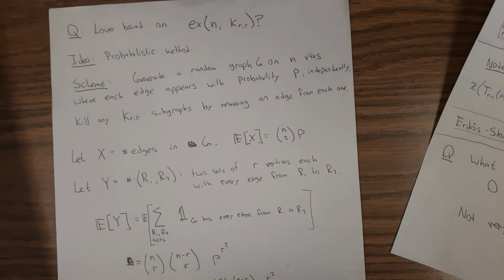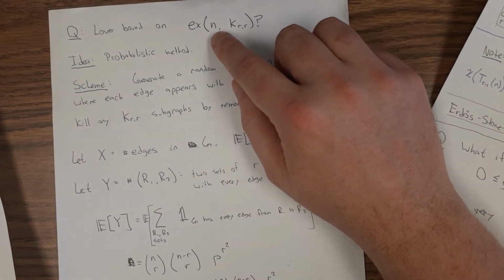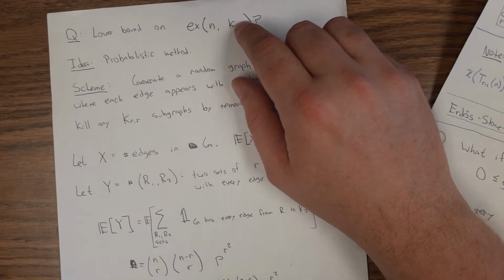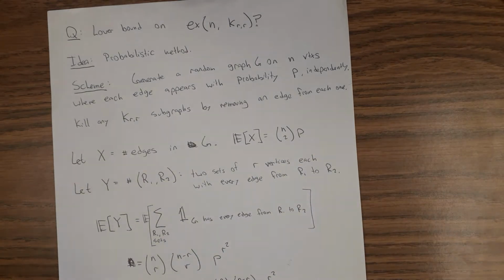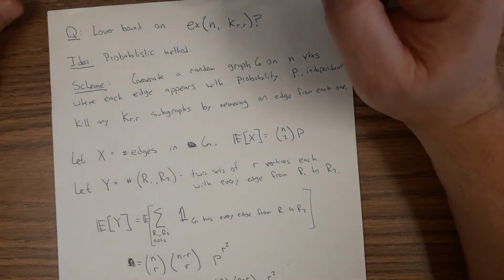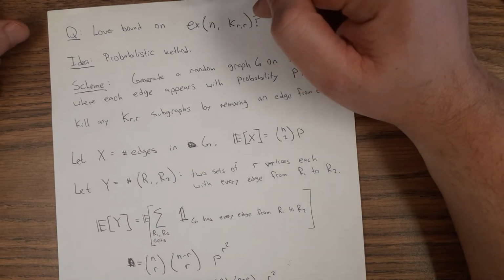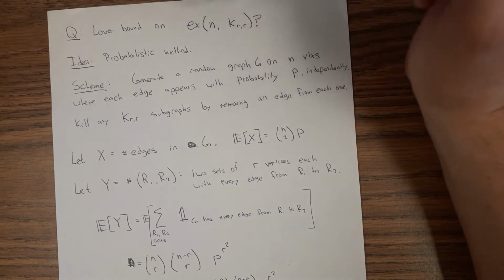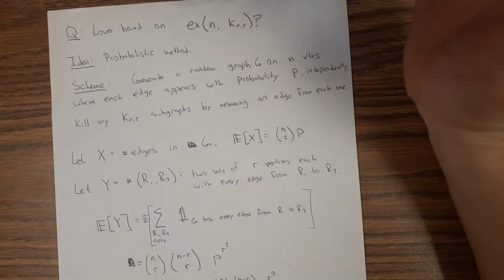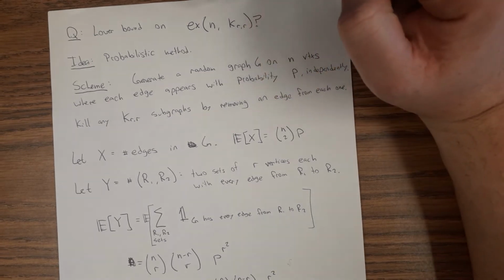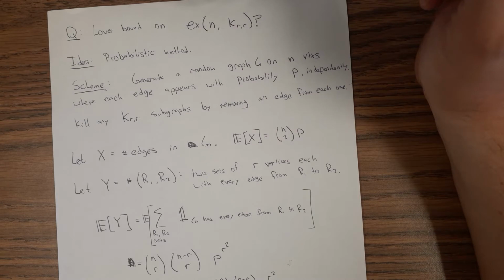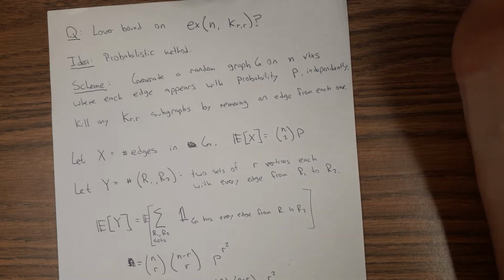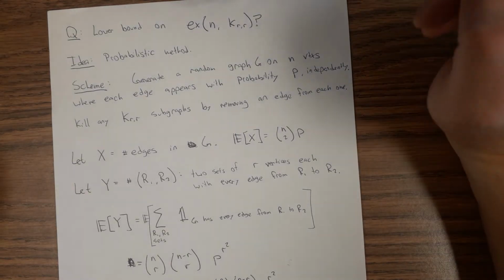So if you recall, this extremal number means the largest number of edges in any graph that has n vertices that does not contain K_{r,r} as a subgraph. So what we need for a lower bound on this is a construction. We need to show that there exists some graph on n vertices with some number of edges that doesn't contain K_{r,r}, and then the extremal number is at least however many edges that graph has. So we'd like that to be as many edges as possible.